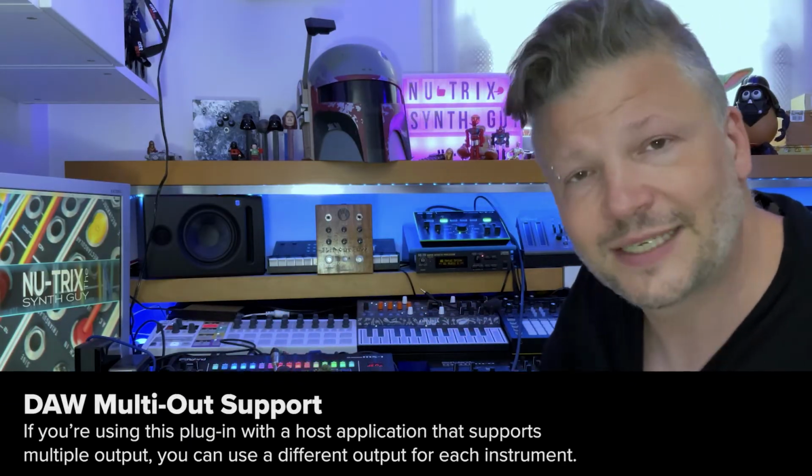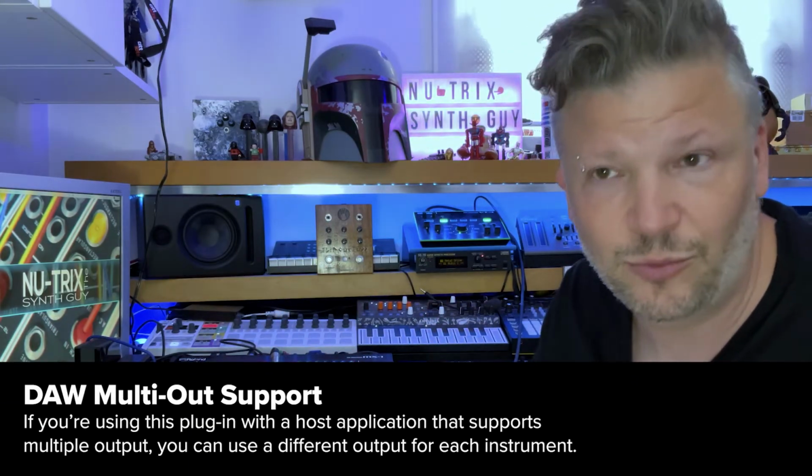Now if you want to have control over the separate sounds on separate channels or separate tracks to be able to put reverb, compression, distortion, whatever it is that you like to have. Maybe you want to have some reverb on the snare and some delay on the hi-hat and some compression on the kick, for example. Well, you can have separate tracks, multiple outputs.